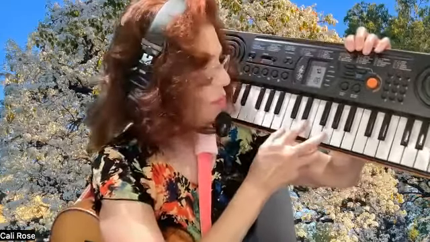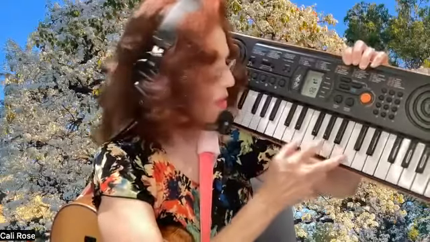Now, the next inversion, I'm going to take the note that is on the bottom, the lowest pitch, which is a C in this case, and I'm going to put it on the top. So watch what I'm doing and listen. Now here's the inversion. Can you hear that difference? Now I'm taking this note, the C, and I'm putting it up here.